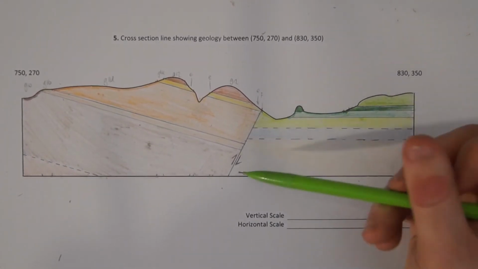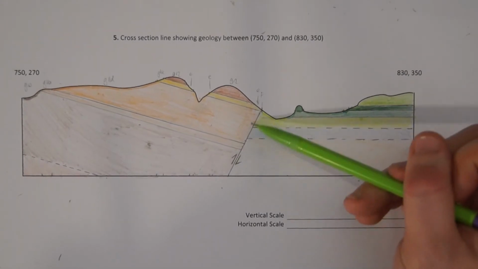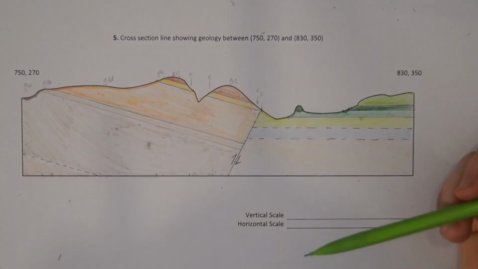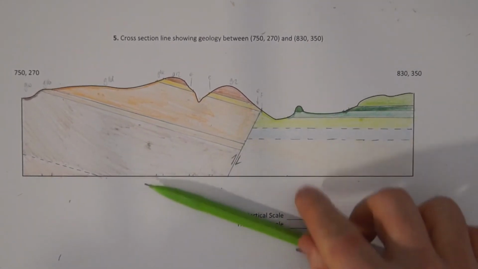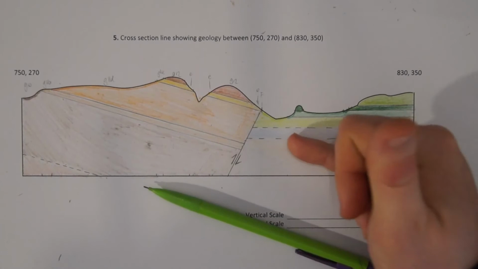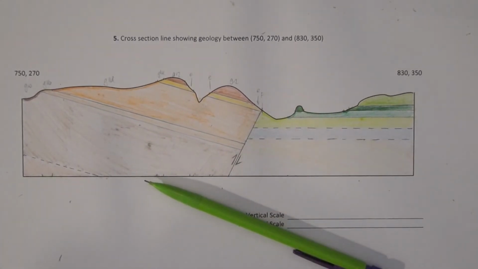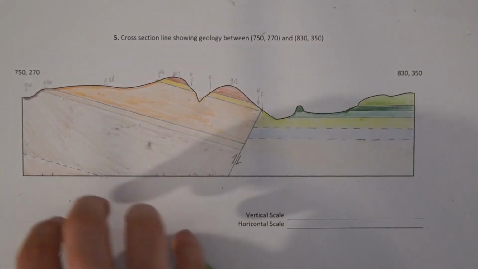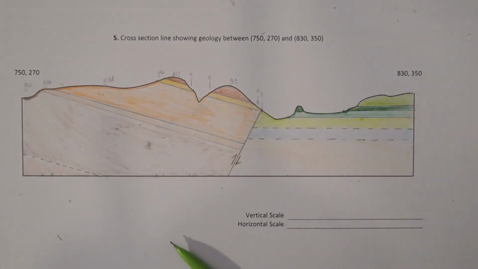But without knowing how much slip has occurred along this fault, I can't be certain at the moment where these dipping Jurassic rocks would be beneath this unconformable surface. I know that the right hand side of the fault has been shifted downwards relative to the left hand side, but I don't know by how much. So what I'm going to have to do is take a geological guess.